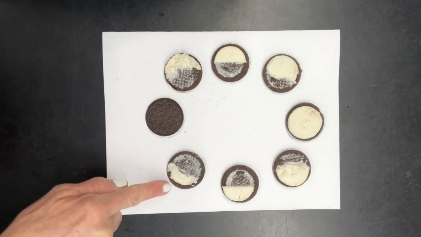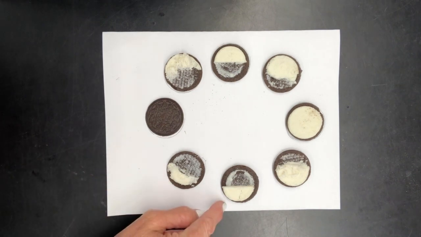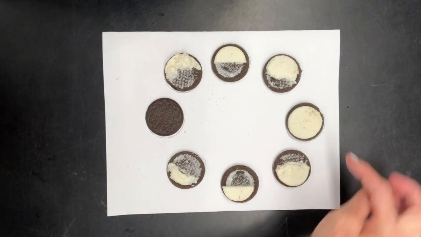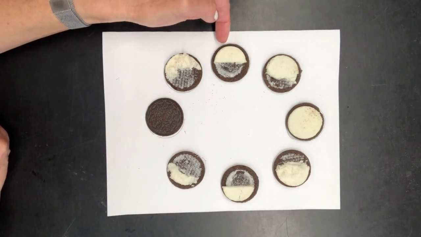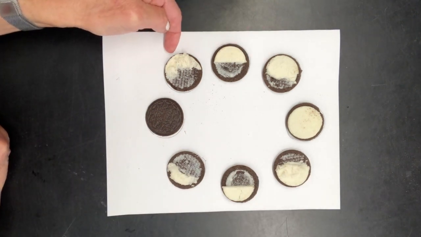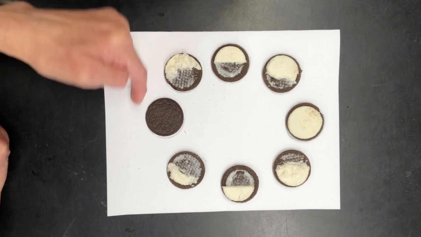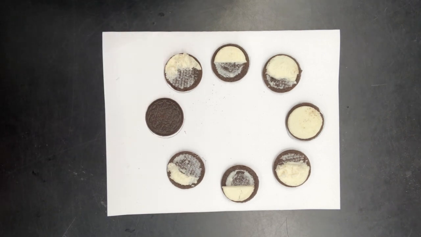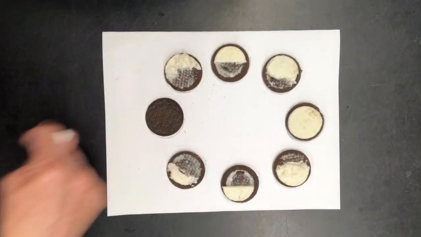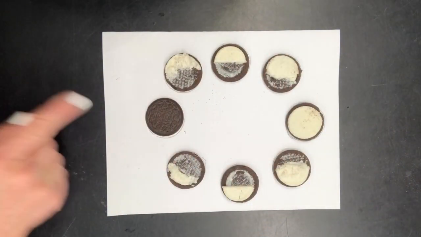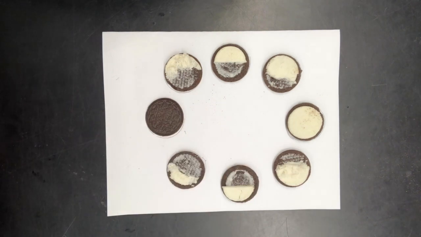New moon, waxing crescent, first quarter, waxing gibbous, full moon, waning gibbous, third quarter, waning crescent, new moon. Okay, so the Earth would be here in the middle. This is the moon orbiting the Earth, and different amounts of light are reflected into our eyes, just like the experiment we showed.